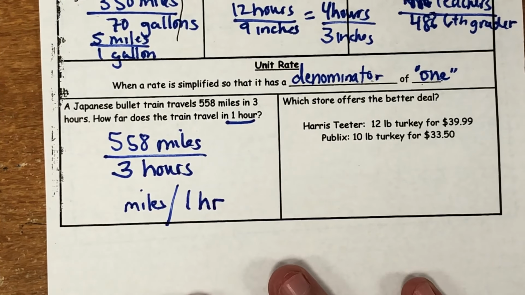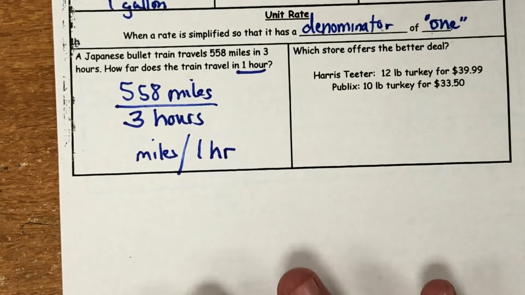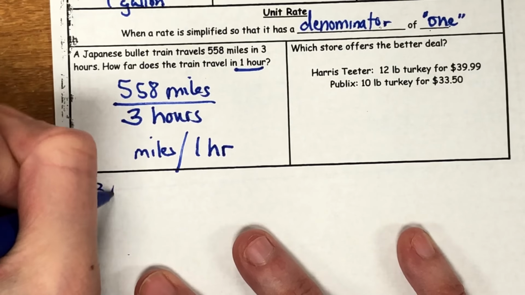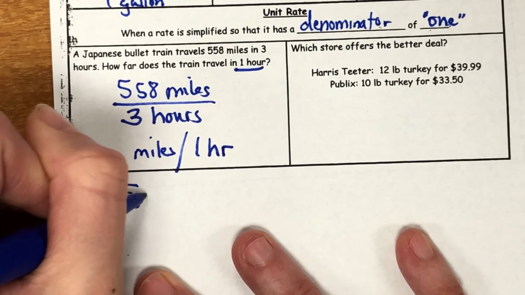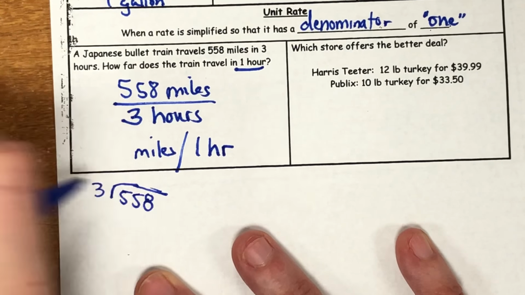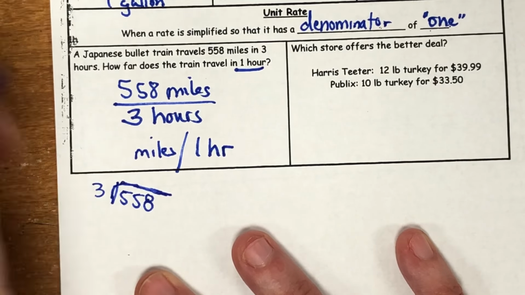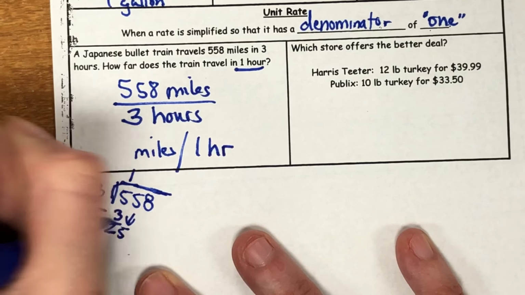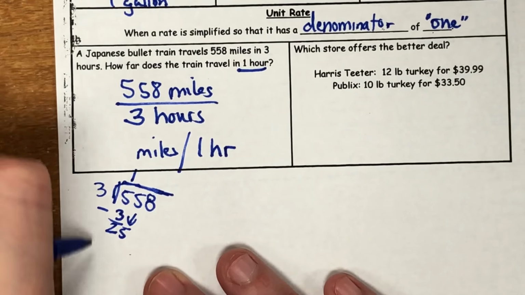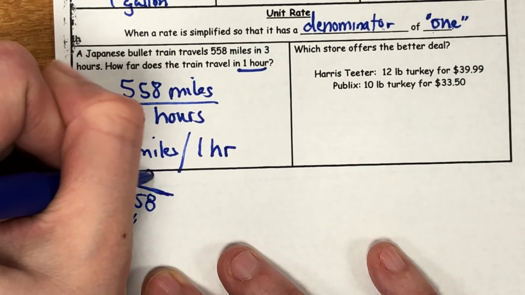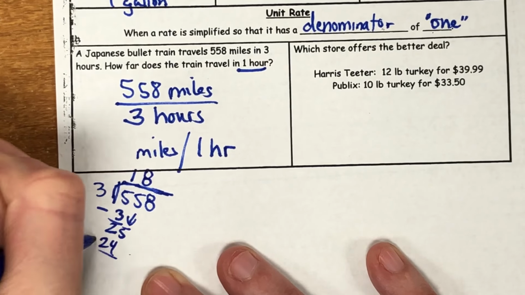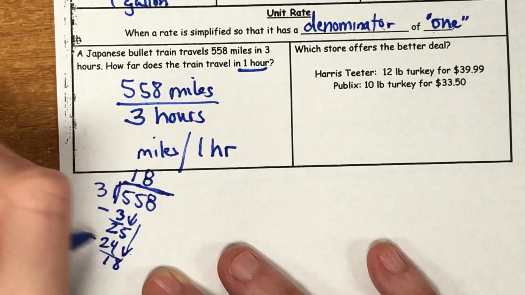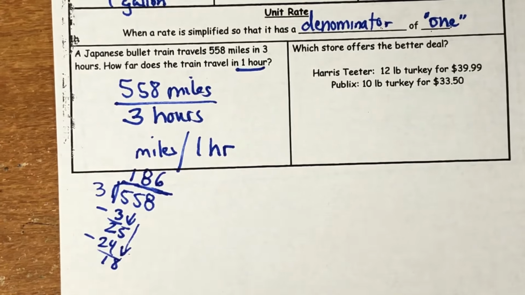And all I have to do is divide. I don't have a calculator on me, so I'm just going to do it the long way. 3 into 5 goes once. Usually I'd use a calculator, but I don't have one handy. 3 into 25 goes 8. 3 and 18 is 6.